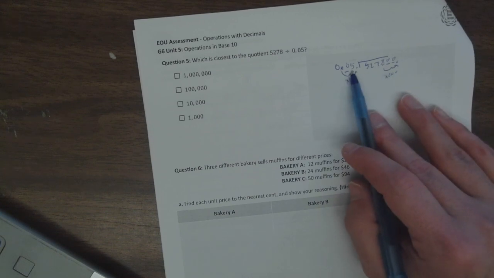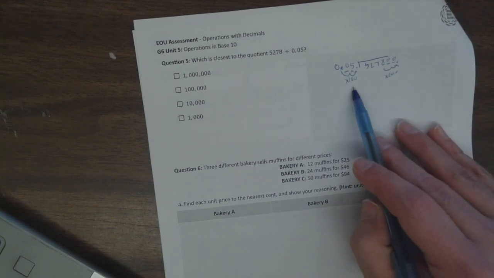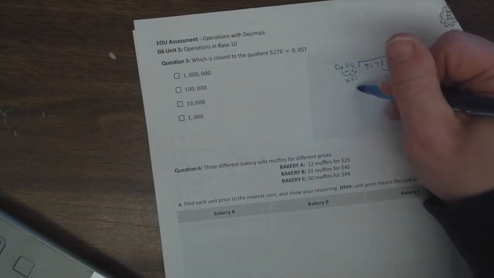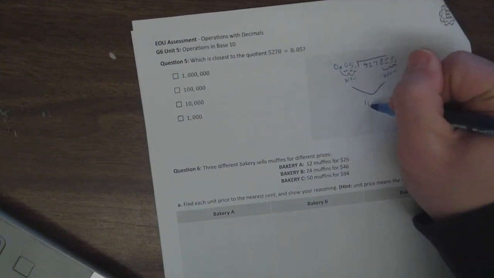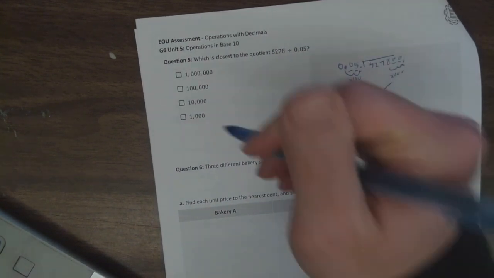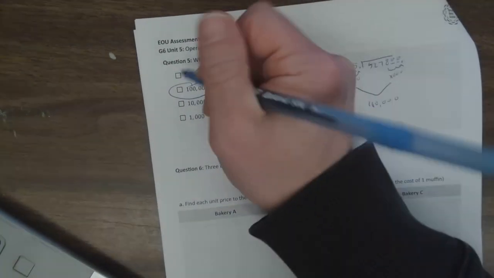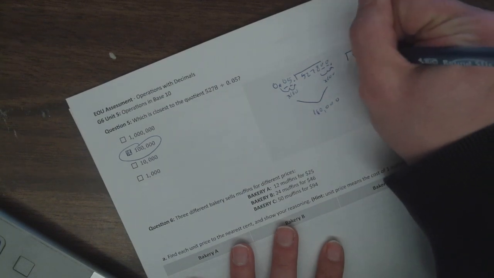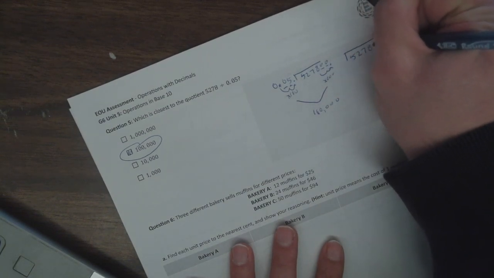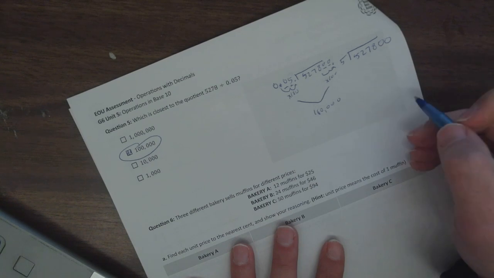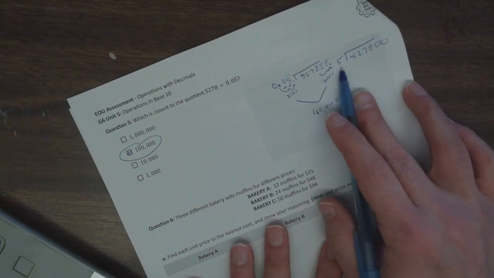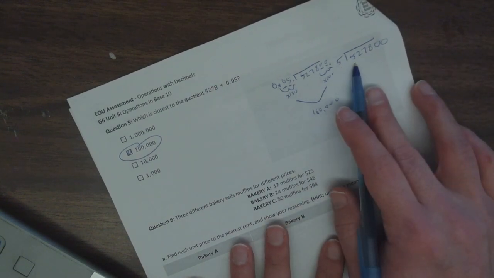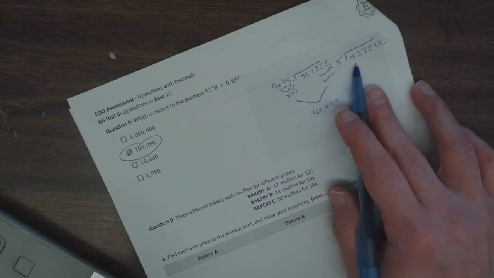527,800 divided by 5. Quickly, if you wanted to get your answer, you could just multiply the two ones you multiplied by, which is 100,000. That's a quick way to answer it, and you know that this one's going to be your answer when you're done. If I was to do this out, we can see that 5 times 100,000 would be close to 500,000, and then you would be done.